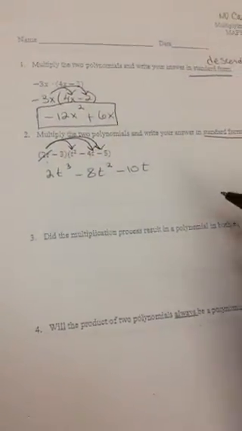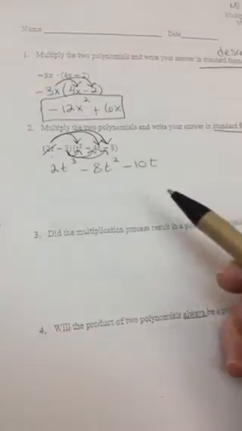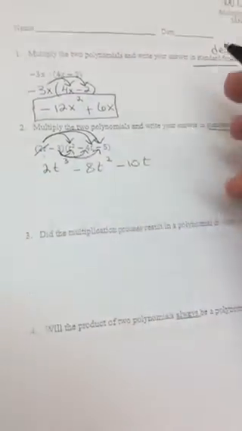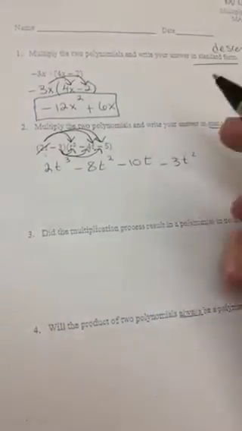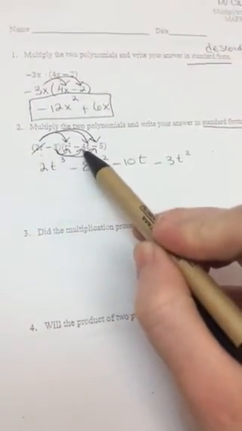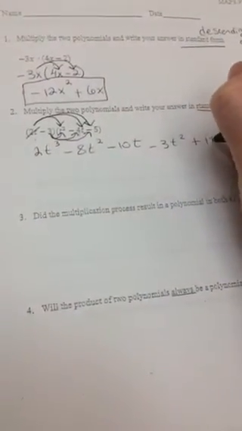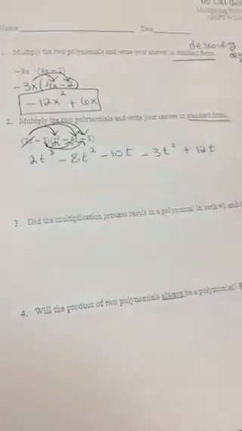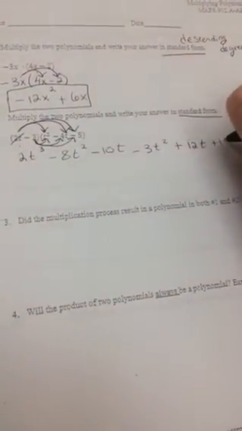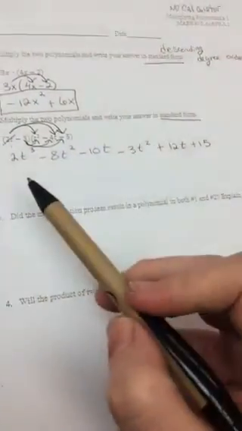Now let's distribute again using the negative 3. It goes to all three terms as well. Negative 3 times t squared is negative 3t squared. Negative 3 times negative 4t, negative times a negative, we're going to have a positive 12t. And negative 3 times negative 5 is plus 15. We have a lot of terms there. Let's see if we can combine any.